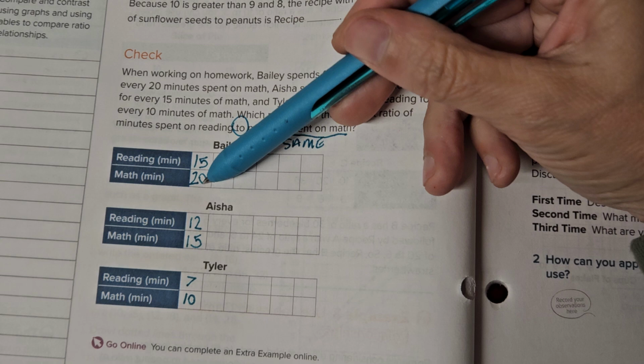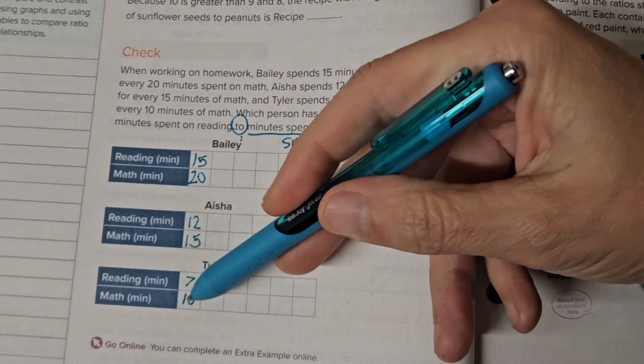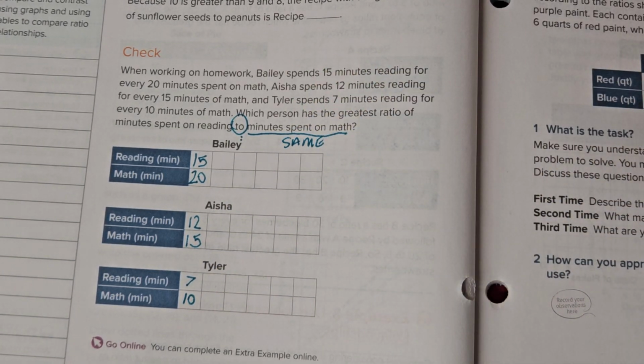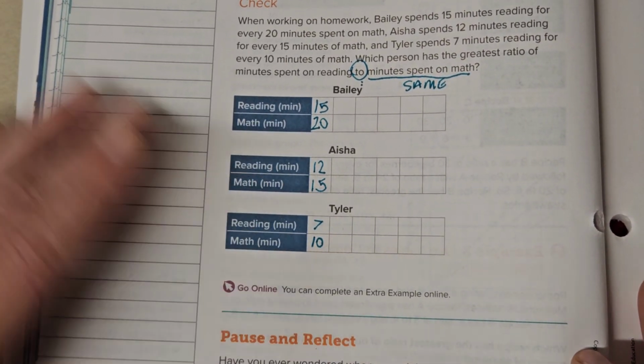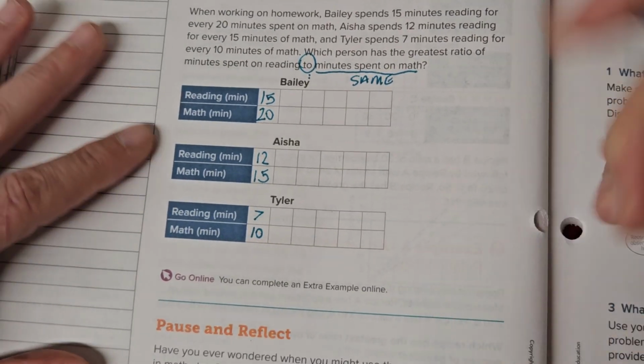So we've got to look at 20, 15, and 10 and try to decide what multiple of each number would be the same. Here's what you do. You find the least common multiple. The what, Misty? I know. It's called least common multiple. We can do it in this chart probably.